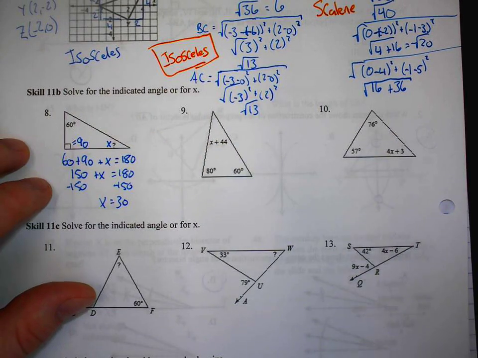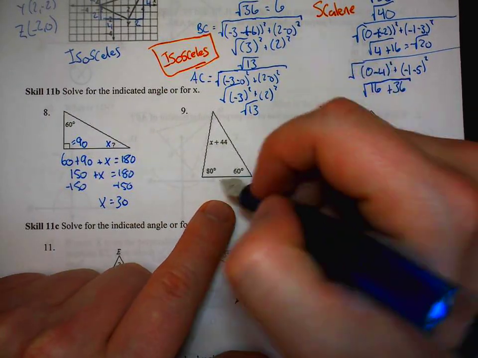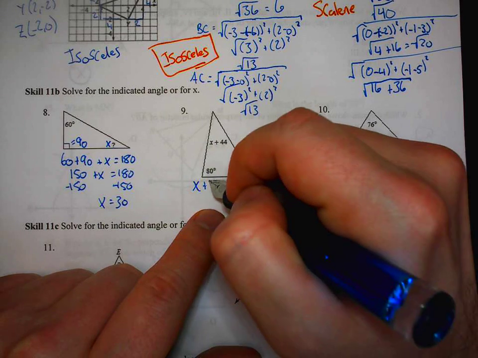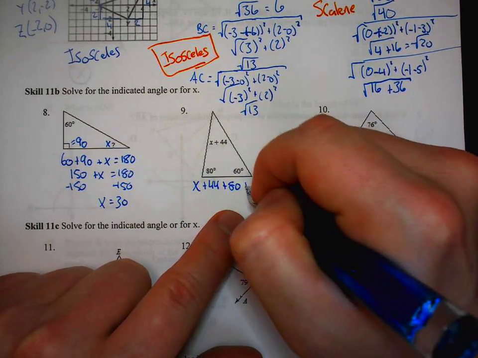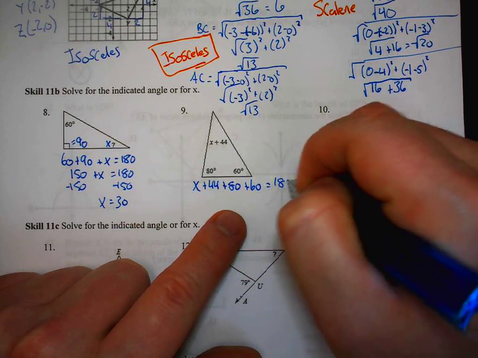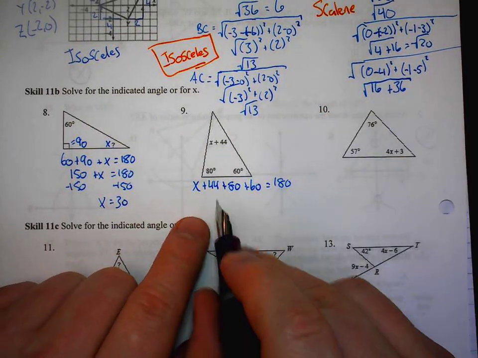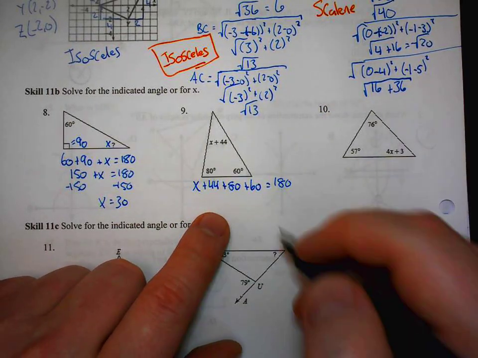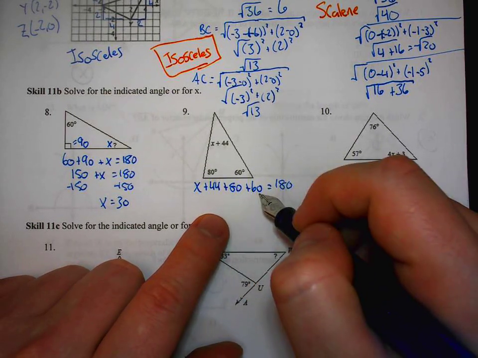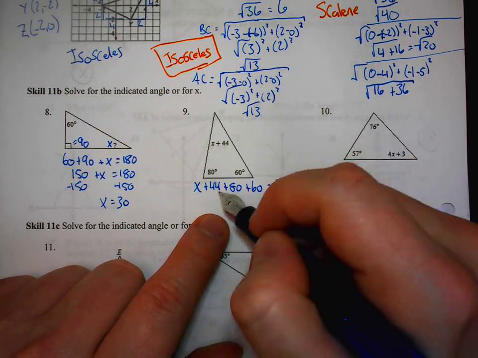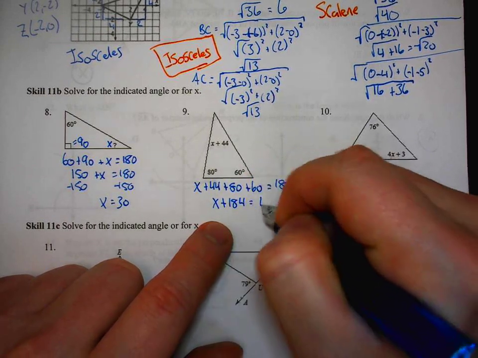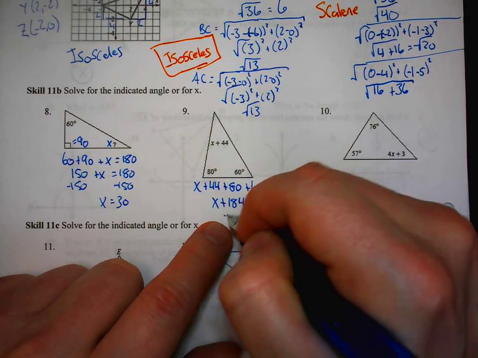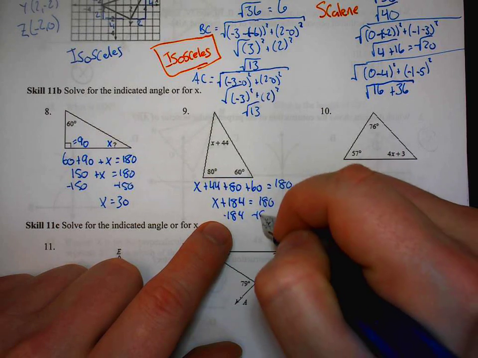Number 9. All the angles have to add up to 180 in a triangle, so x plus 44 plus 80 plus 60 equals 180. If we combine our three like terms here, 80 and 60 would be 140, plus 44 would be 184. Subtract that 184, and that gives us x equals -4.